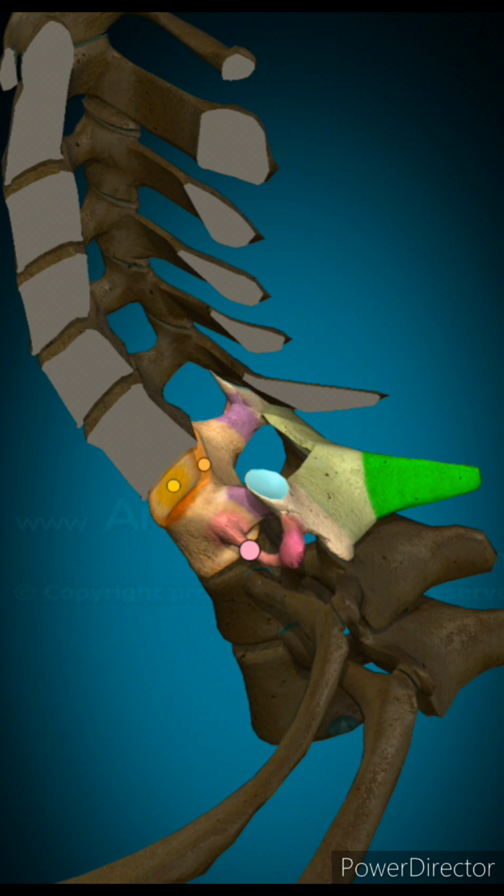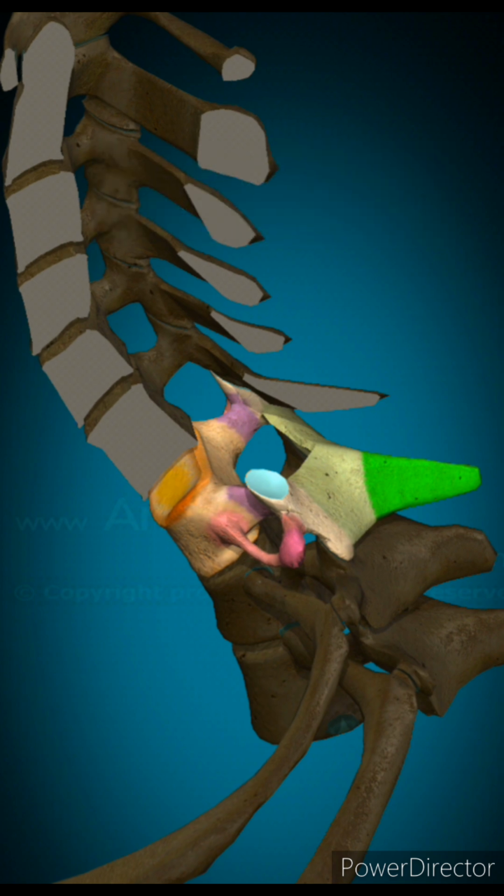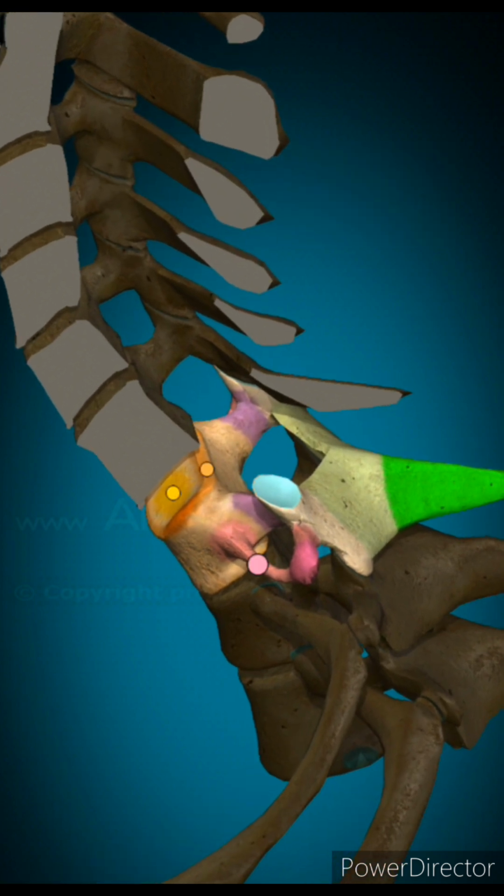This is C7 vertebra prominens. The spinous process of C7 is longer and more pronounced than those of other cervical vertebrae, making it easily felt at the base of the neck. This prominence is why C7 is often used as a landmark in clinical examination.